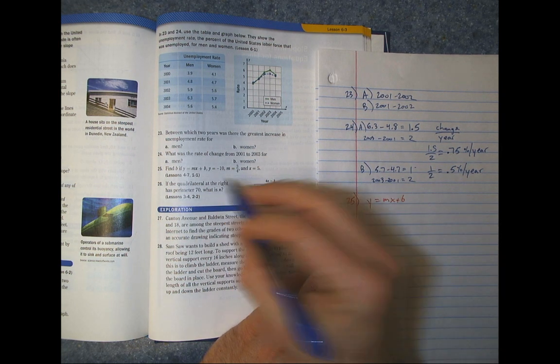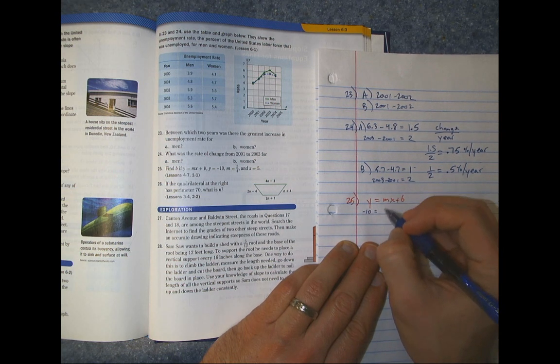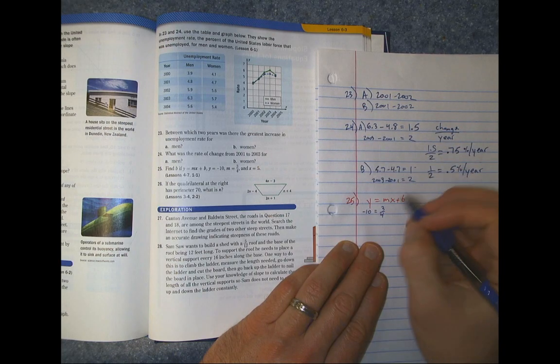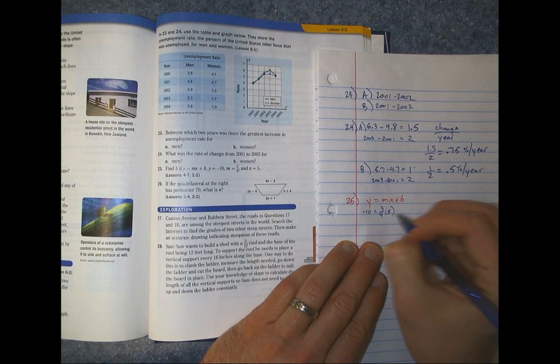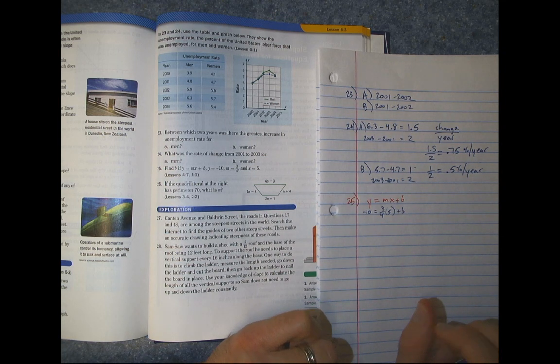So y, they told you, is negative 10. M, they said, is 3/4. M is being multiplied by x. X is 5, so we're multiplying times 5. And we're trying to find b. That's what we don't have. Okay, so we need to manipulate this formula so b is isolated by itself, and it says b equals.